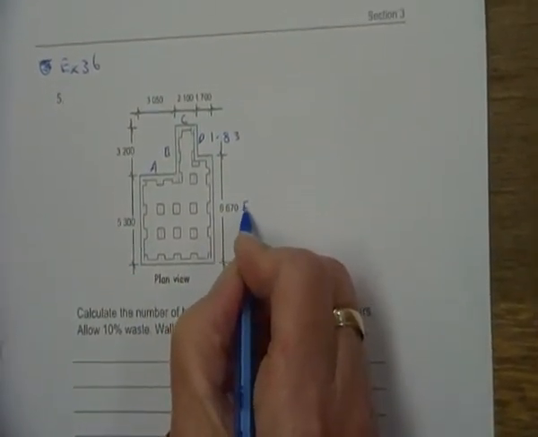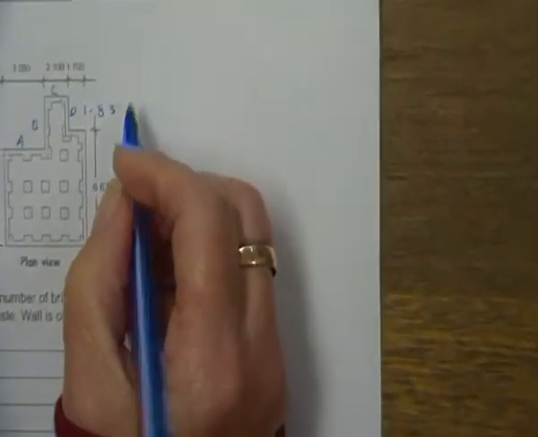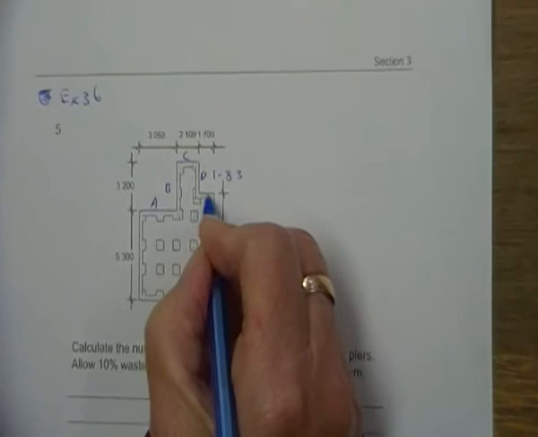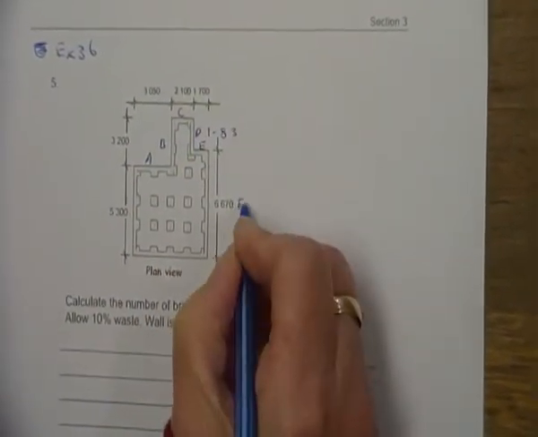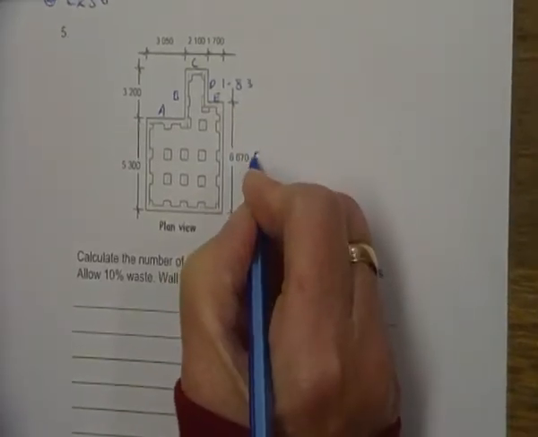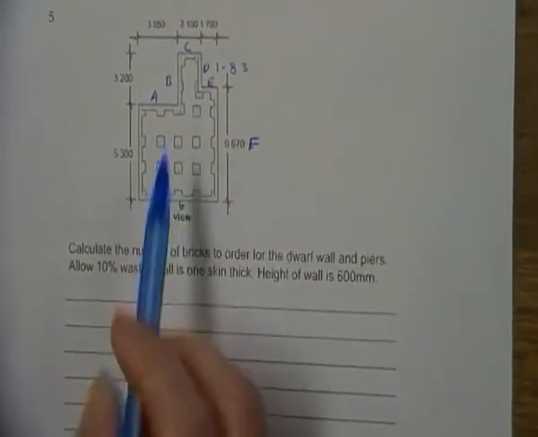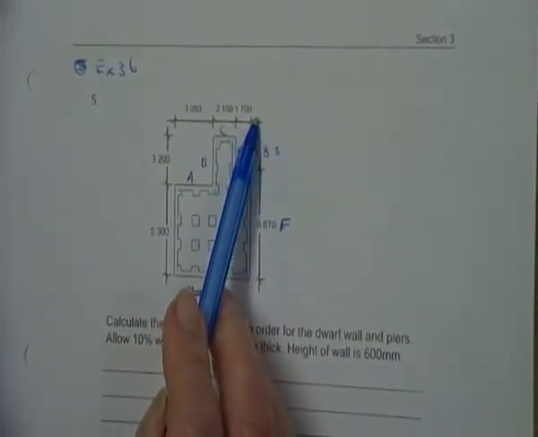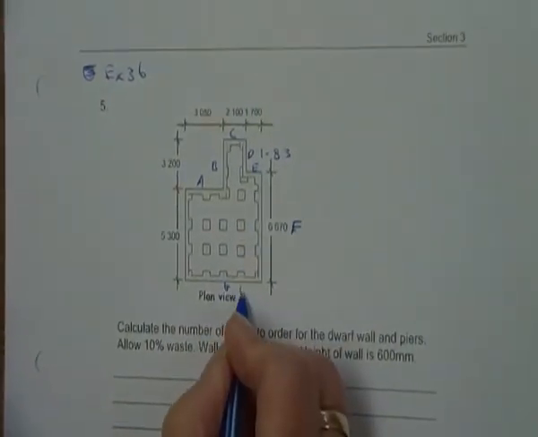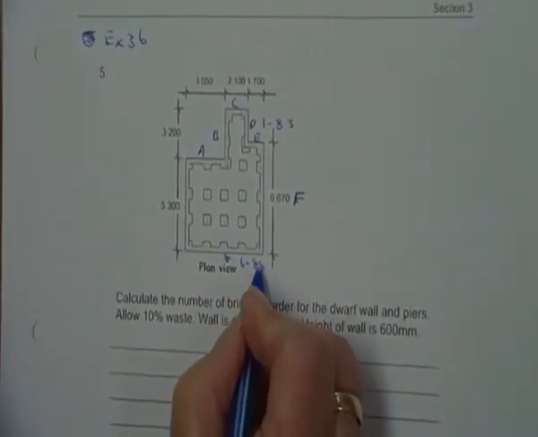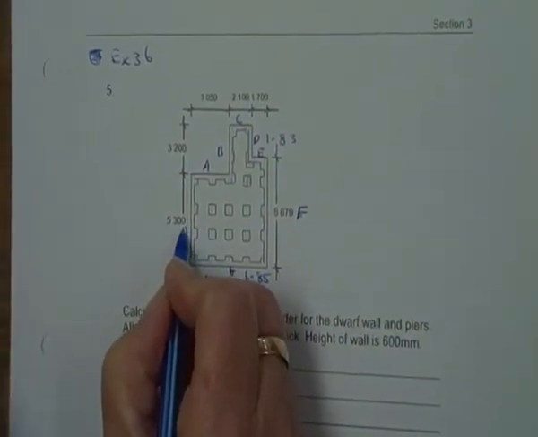This is E. The corner? No? Oh, I forgot. Sorry. DE is 1.7. And this is F, and G down the bottom here. All we've got to do is add these three figures up, and we're going to get a figure of 6.85. We have G, we have H here.